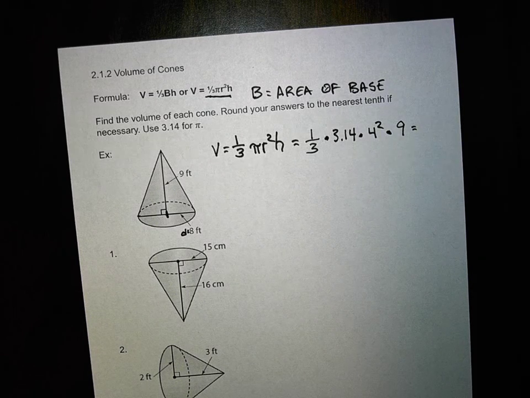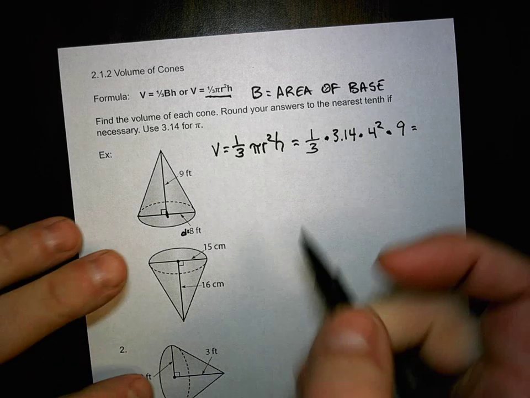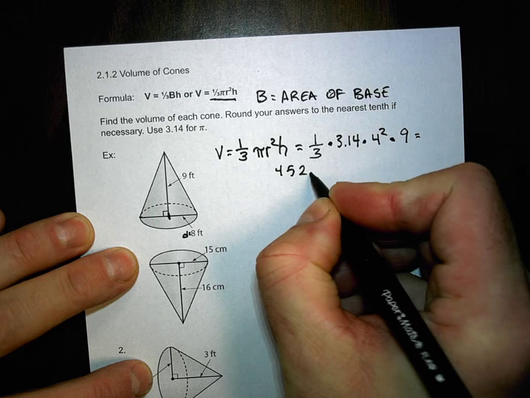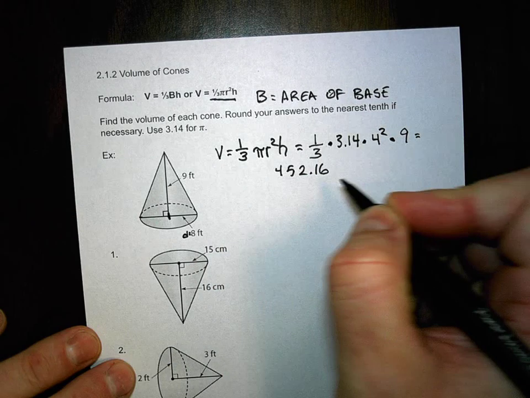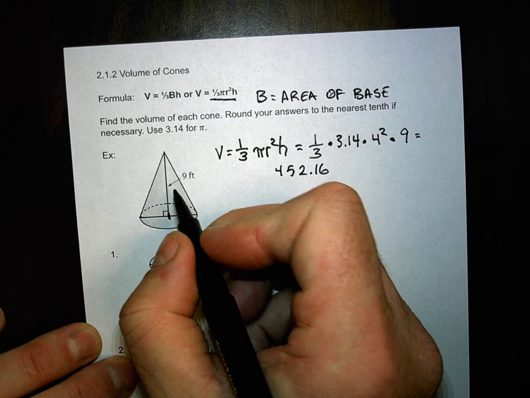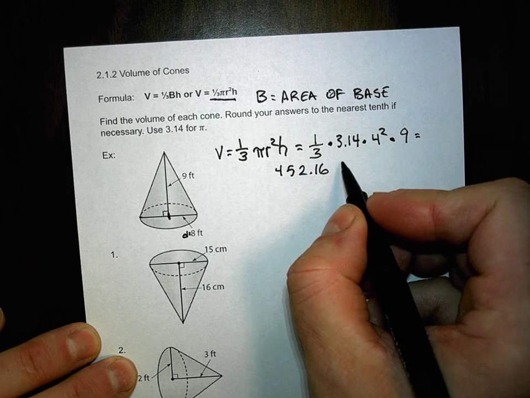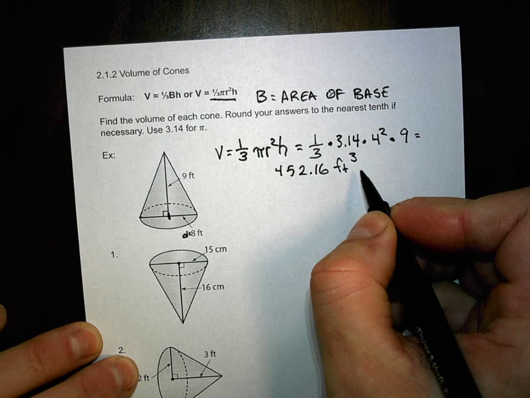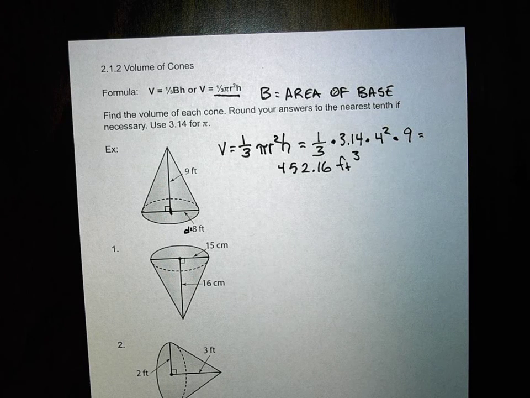Okay, did you get the answer, Wesley? Yes, sir. Give us the answer. 452.16. Now, your answer is almost right. Feet cubed. That's not what I got. I got 150.72. That's what I got too. Now, why did his answer come up this way? Because he didn't multiply by 1/3.